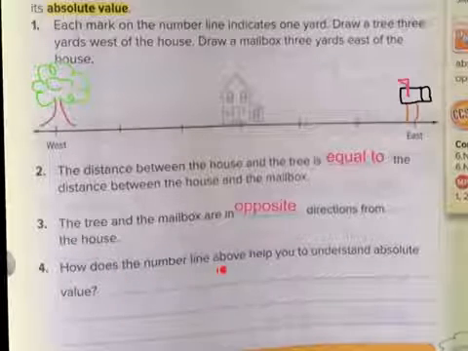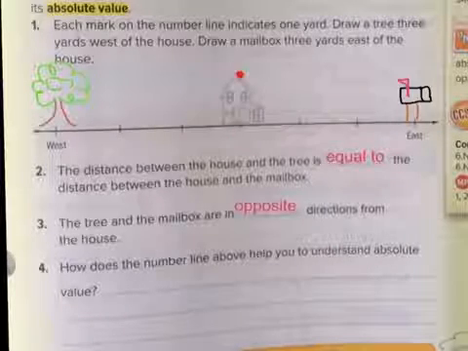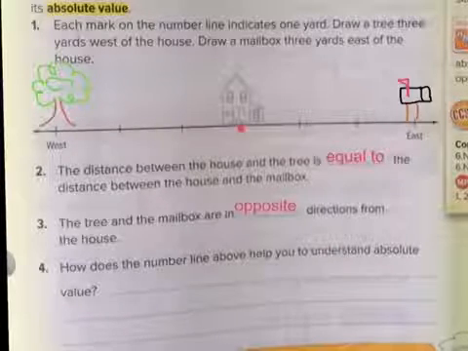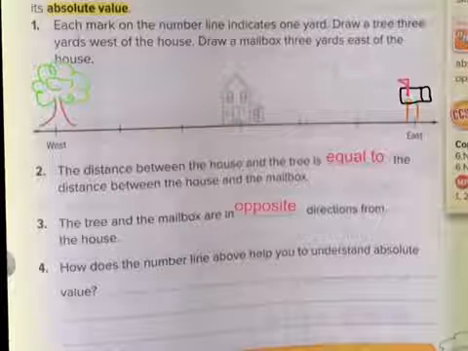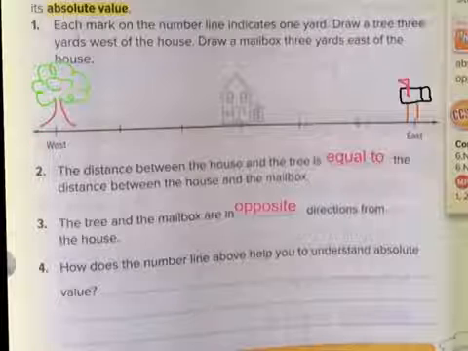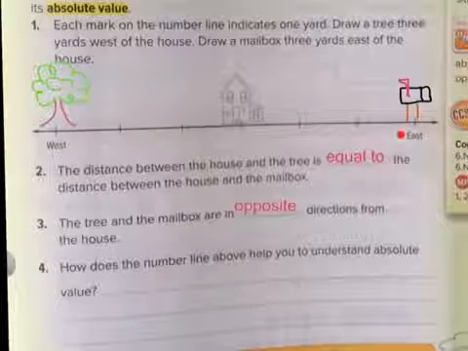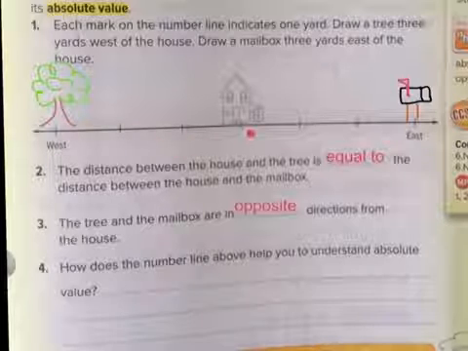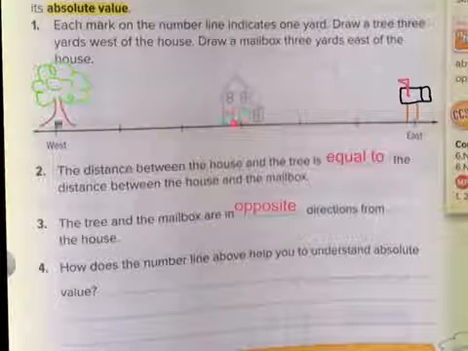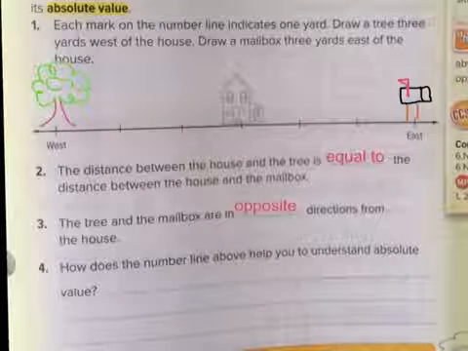How does the number line above help you understand absolute value? Well, boys and girls, we can pretend the house is 0. This way we're counting 1, 2, 3 positive, and this way we're counting 1, 2, 3 towards the negative. So this diagram shows you that absolute value is the same regardless of which direction you move in. This way we move 3, and towards the east we also move 3 yards.